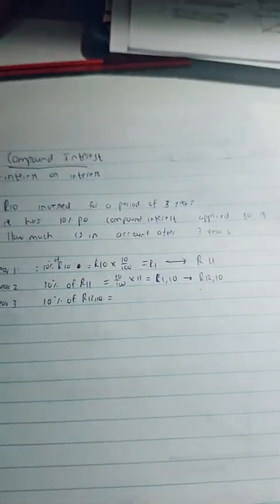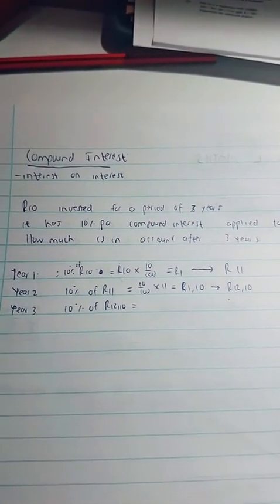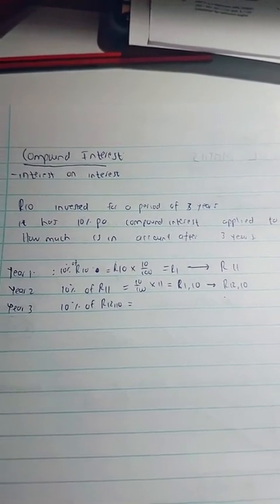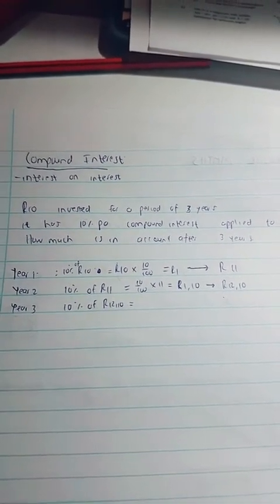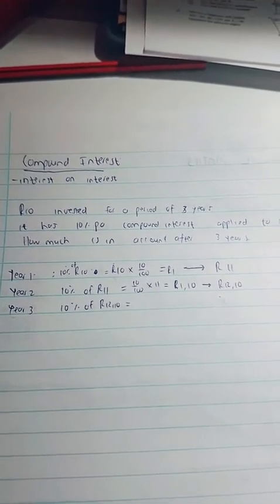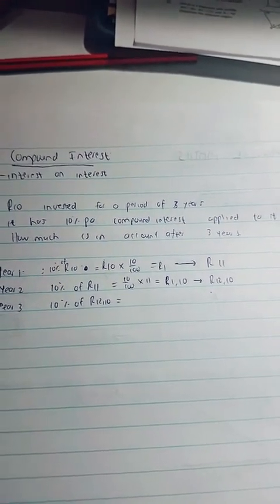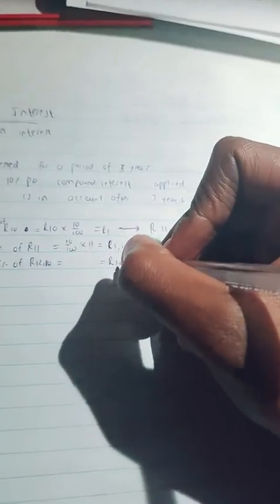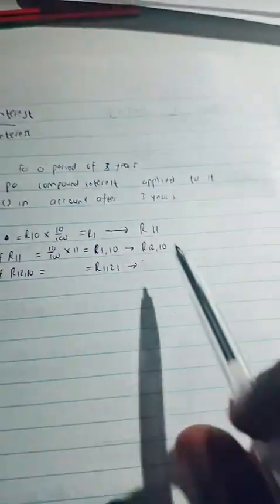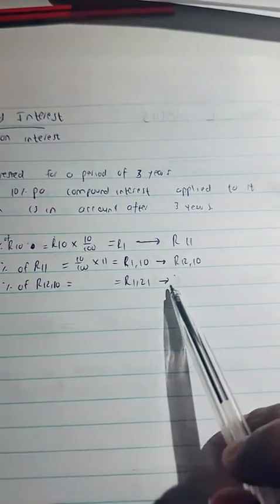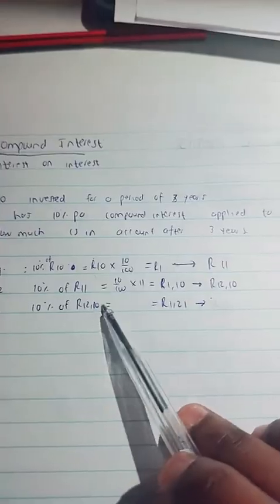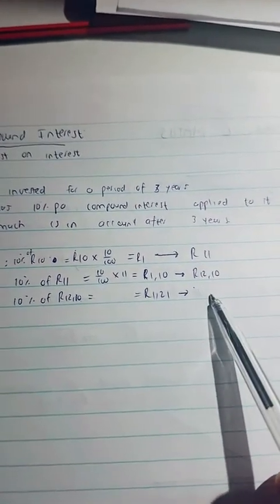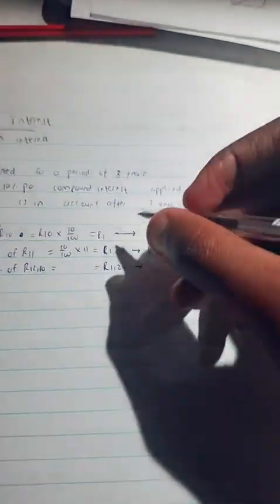Okay, so you do the same thing. What's 10% of 12 Rand 10 cents? I think Ntokozo went ahead of the game, and is already giving us the next answer. So 10% of 12 Rand 10 cents will give us 1 Rand 21 cents. Now, if you add that 1 Rand 21 cents to the previous amount, which was 12 Rand 10 cents, you get 13 Rand 31 cents.